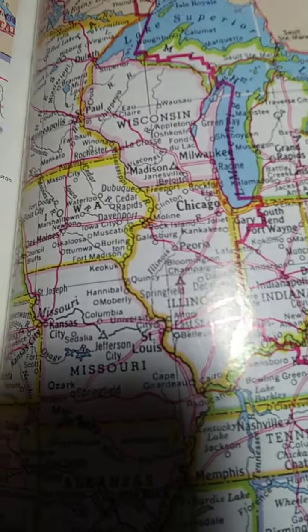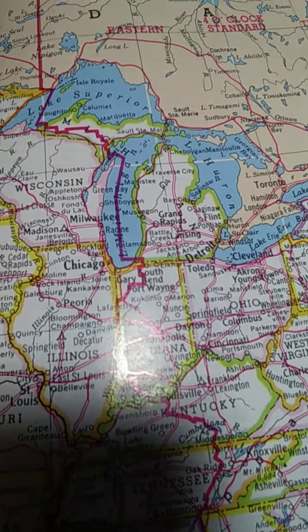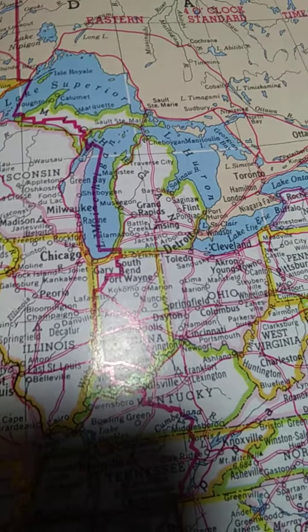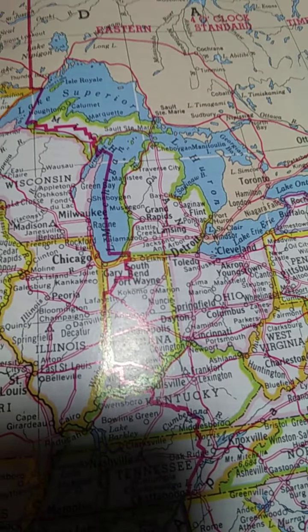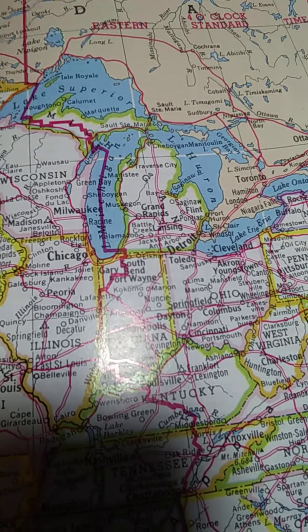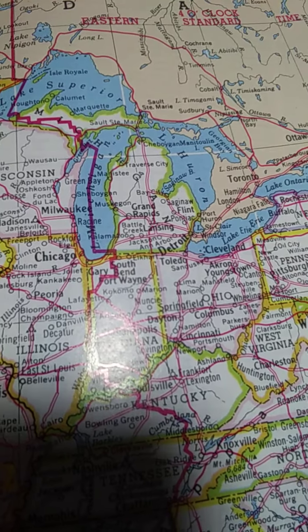It goes west, and it's hard to see. But you just pull out a map, and you can look at the little river channels, and you can tell how they were able to travel. So that's all I'm going to say for now.